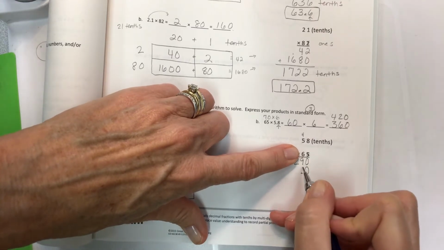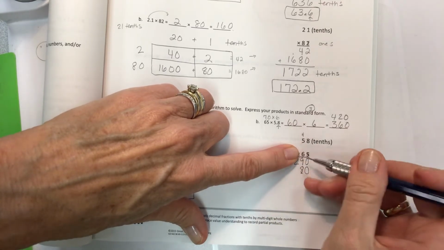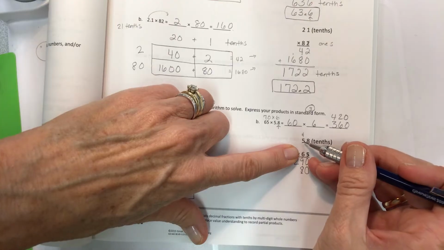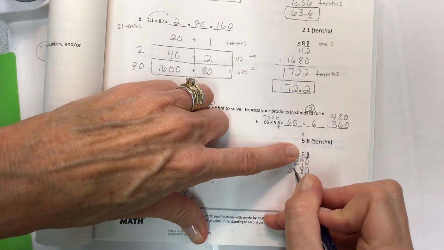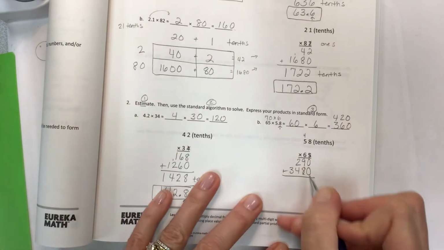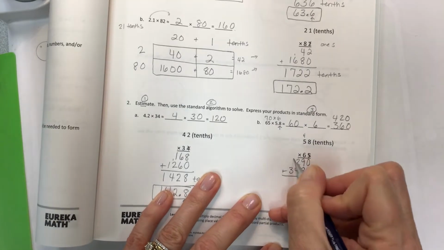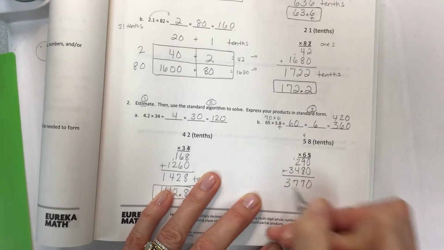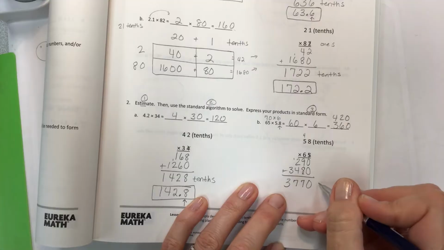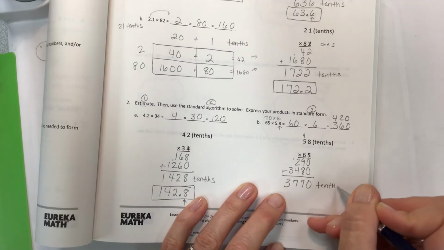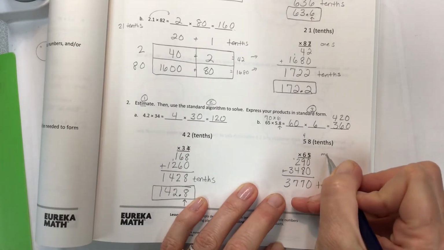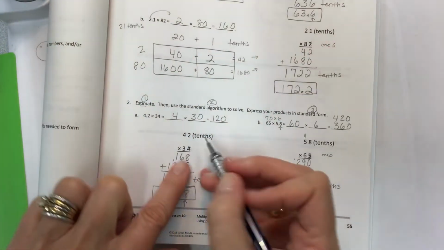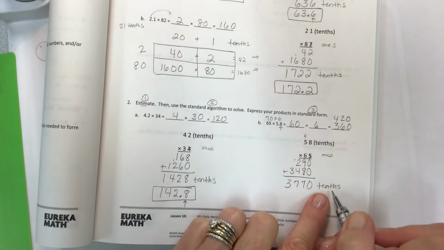So 6 times 8 is 48. Use that for 6 times 5, 30 plus 4, 34. Add. 17, 4, 5, 6, 7. So 3770 tenths times ones, which is what we were doing all up there and here too, equals tenths.